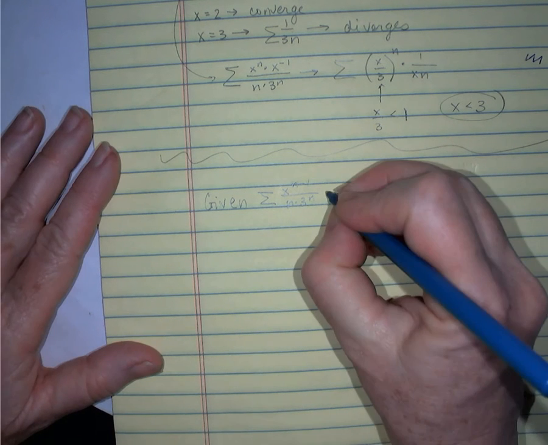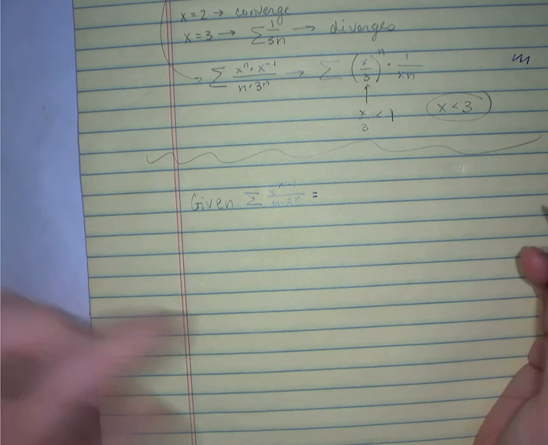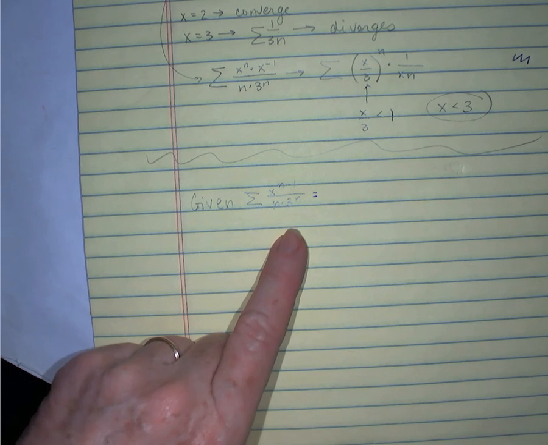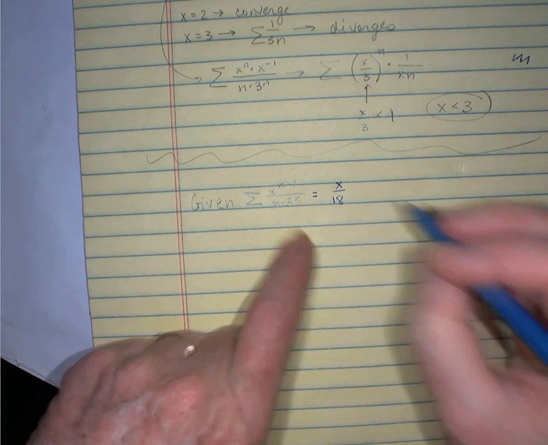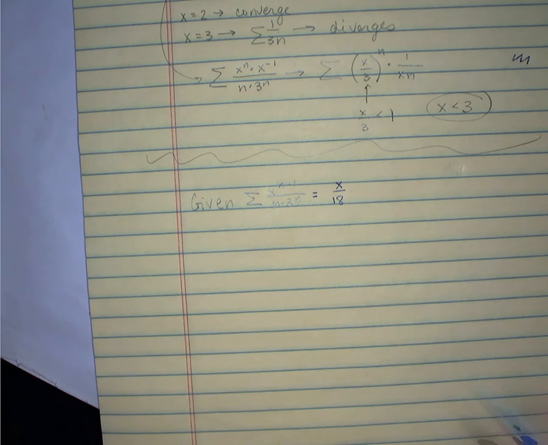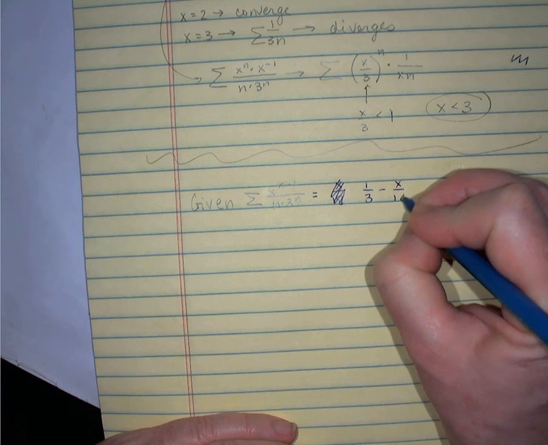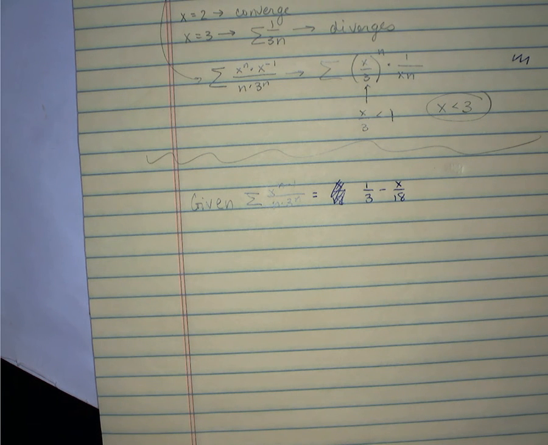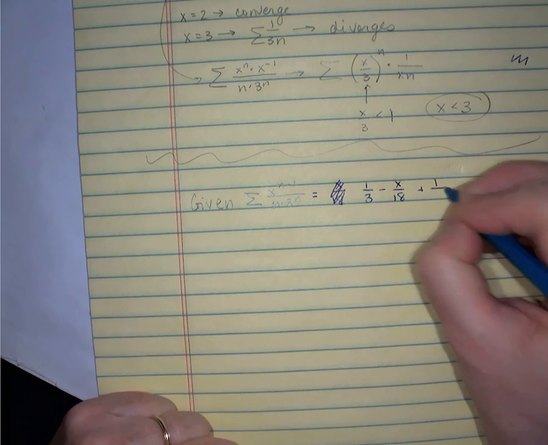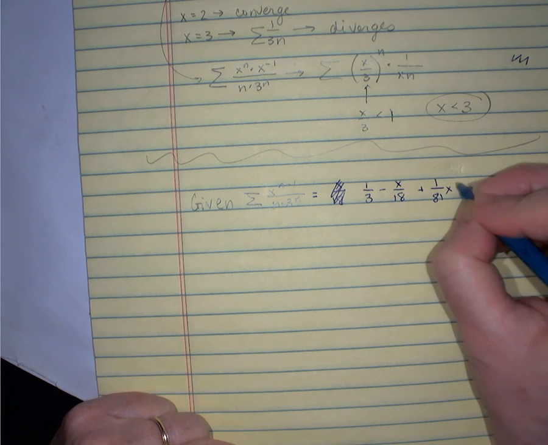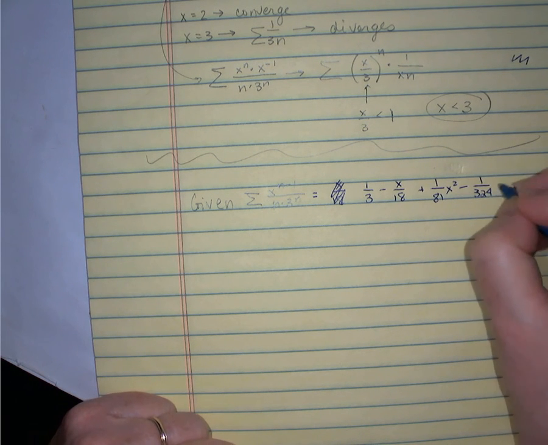So here's what I would do. If we were going to write this out, if we were just going to leave the x there, we end up getting 1/3, so 1/3 minus x over 18. And then we ended up with plus 1 over 81 x squared minus 1 over 324 x to the third.